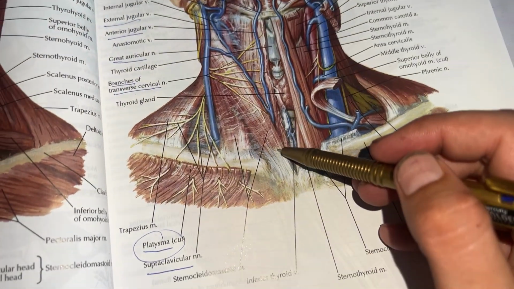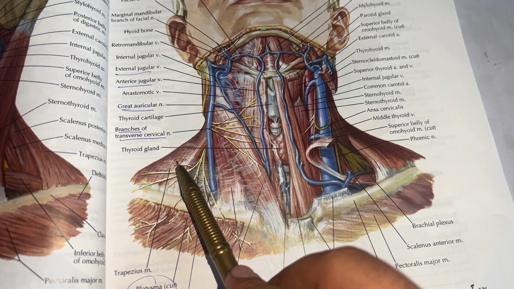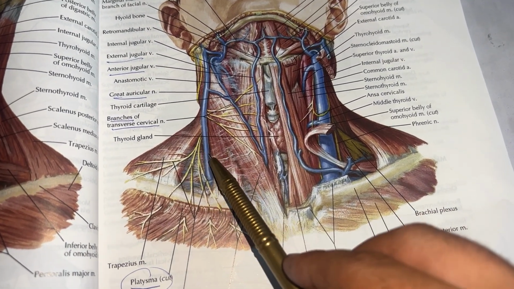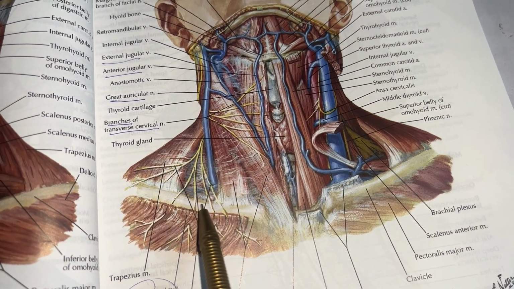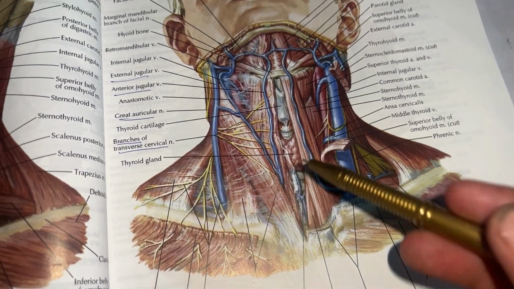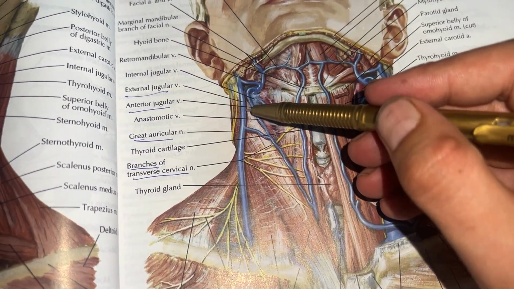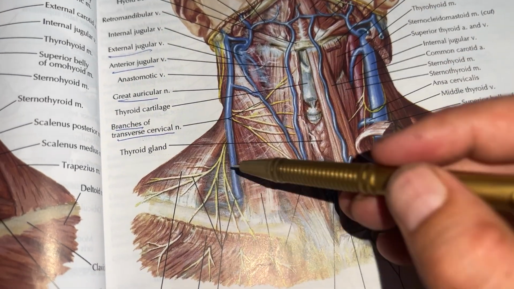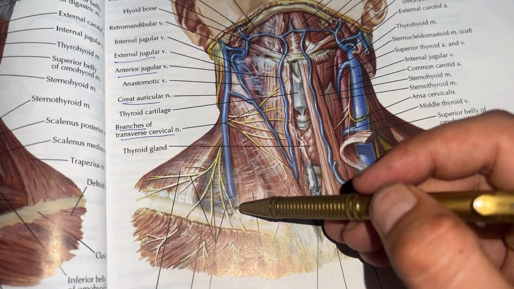You can see this is the sternocleidomastoid muscle, this is the trapezius muscle, and the triangle made by these two muscles is the posterior triangle. The base is formed by the middle third of the clavicle. This is the superficial fascia which contains the external jugular vein. This is the external jugular vein, which pierces the deep fascia.